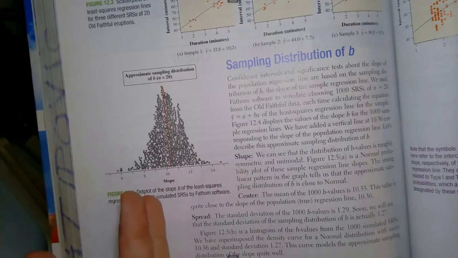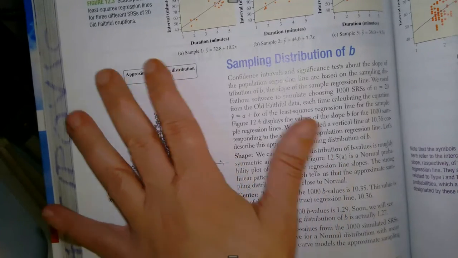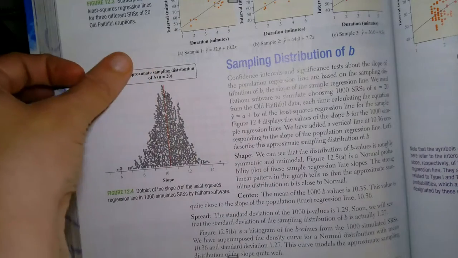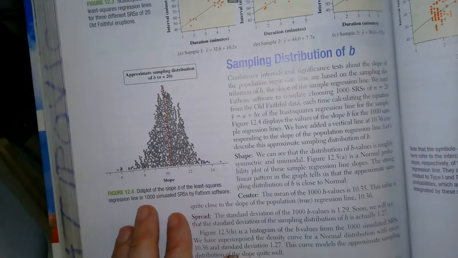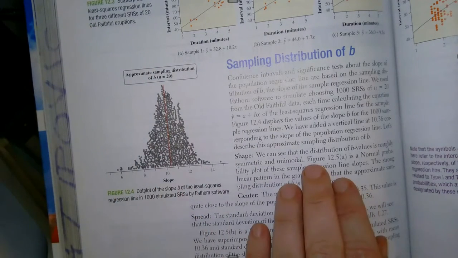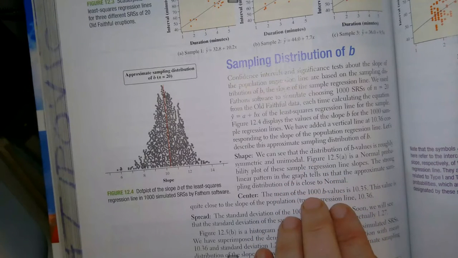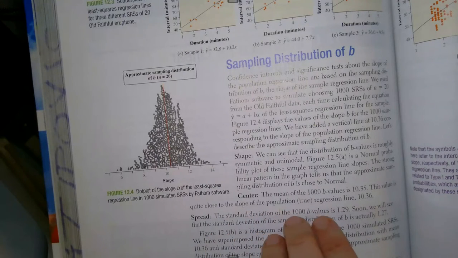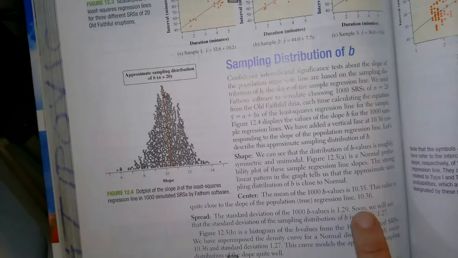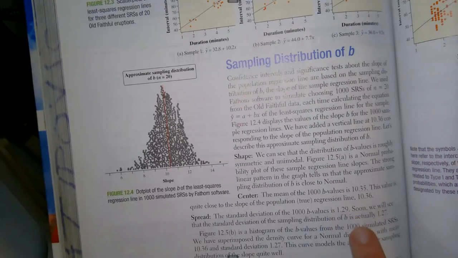Notice it's normally distributed. There's a true mean here. It's the approximate sampling distribution because you don't have every single simple random sample here. You just have a simulation of 1,000 of them. So the shape of this is roughly symmetrical and unimodal. The center is going to be the true slope. The spread is going to be interesting when I figure out what's up with that. This is all T-score stuff, T-distribution stuff, so we're into that.